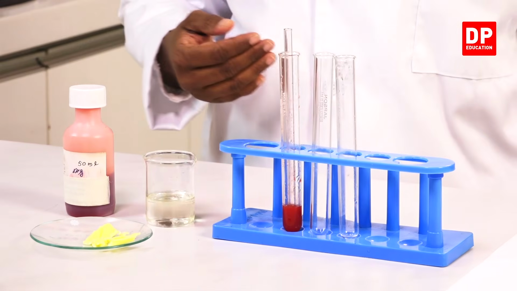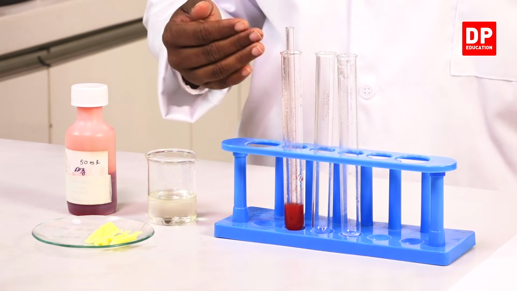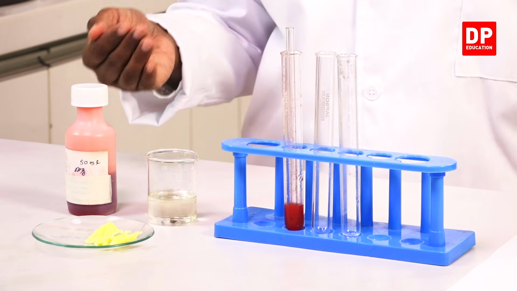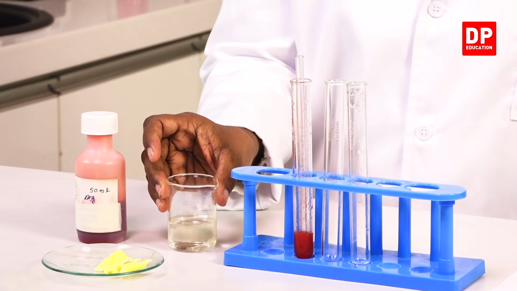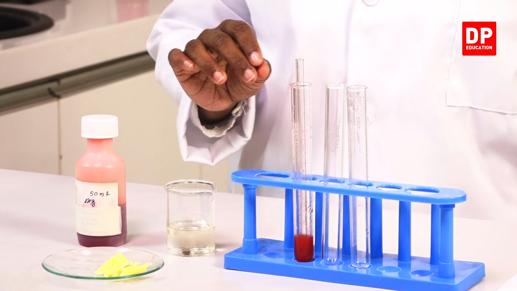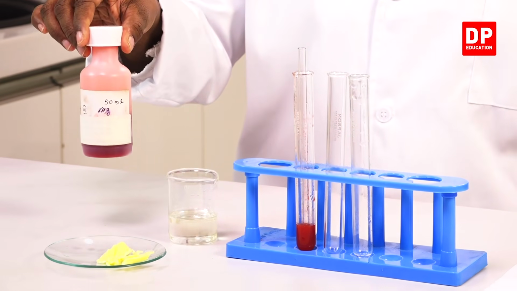Now we are going to test for the presence of lipid in biomolecules. So as constituents of biomolecules, we take food samples for our test. And as you know, lipid, there are two forms, the fats and oils. So I am going to use two samples here. One is butter, an example of fat, and coconut oil, which is an example for oils. And the reagent that we are going to use today is Sudan 3.